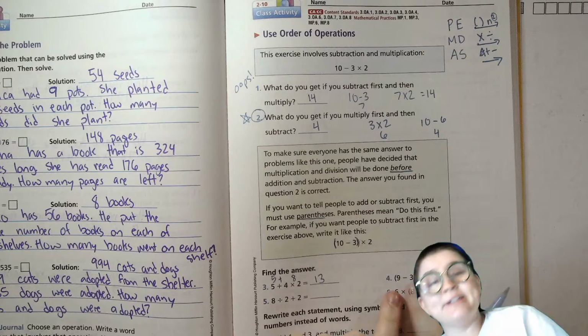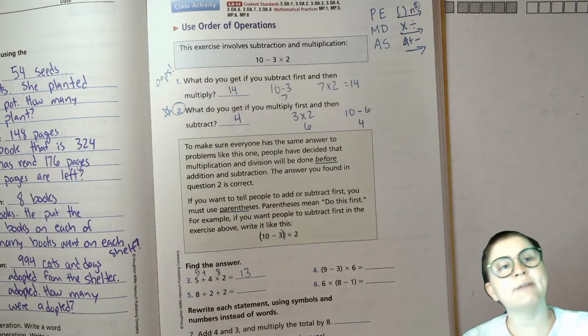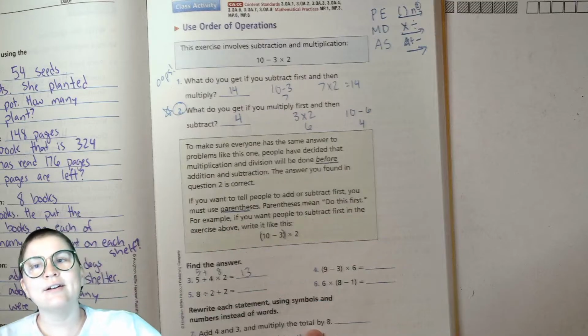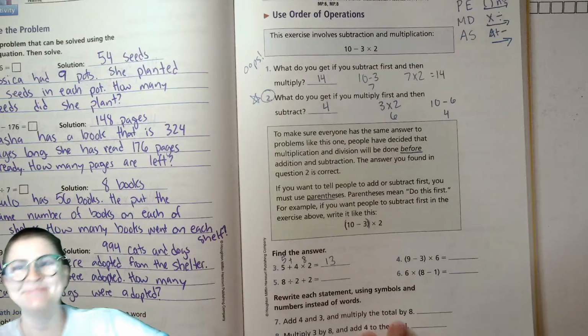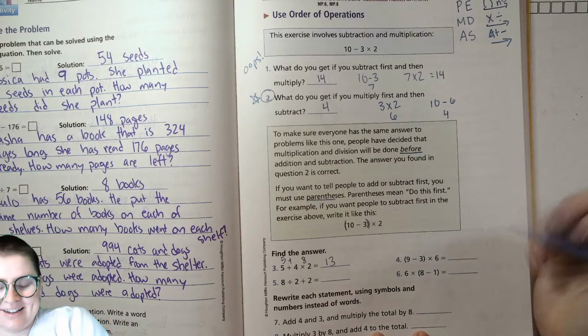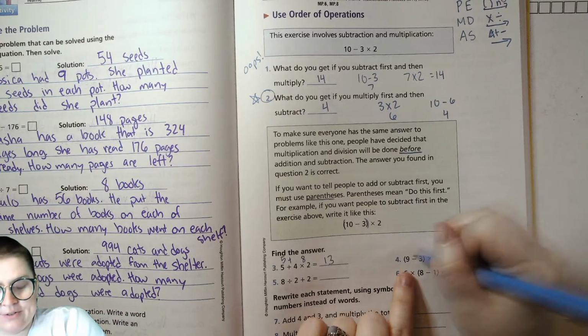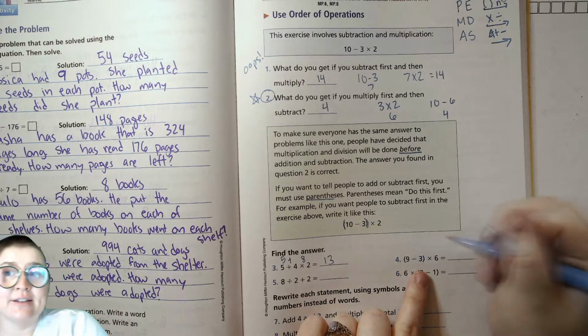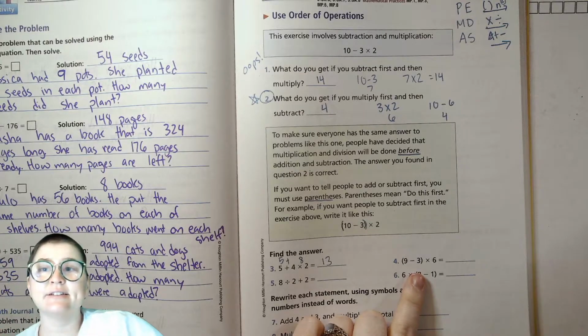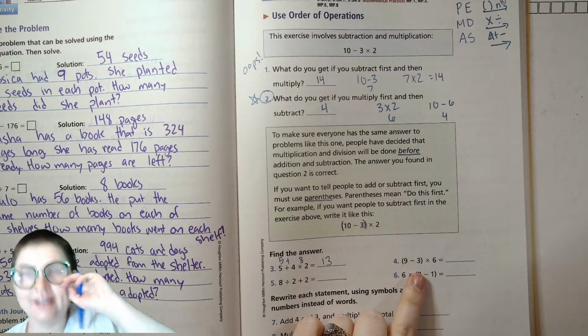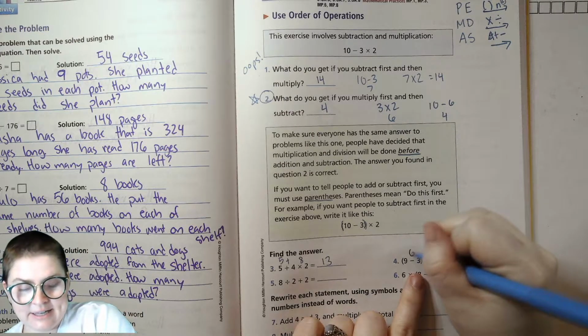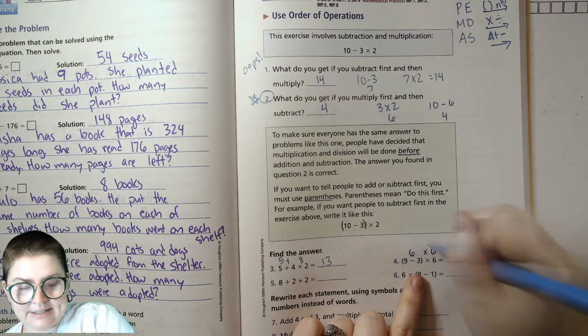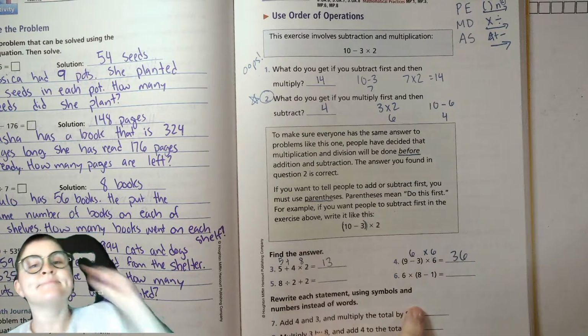Number 4, we see these parentheses, so we got to do that first here. I'm going to move my head over there. How about that? Okay. So, we see the parentheses. We have to do that first. So 9 minus 3 is 6. And then 6 times 6 is 36.